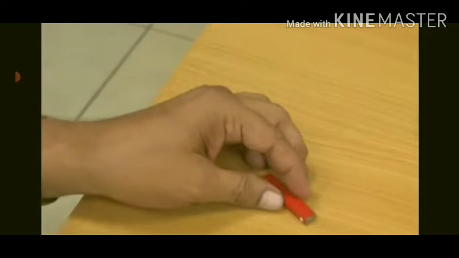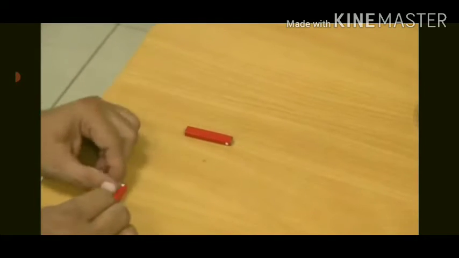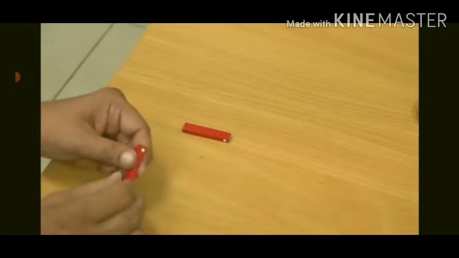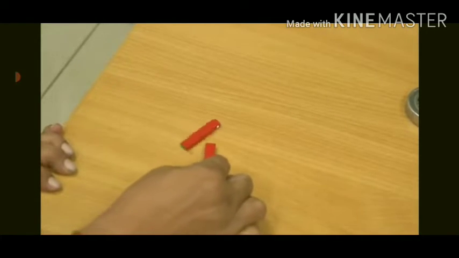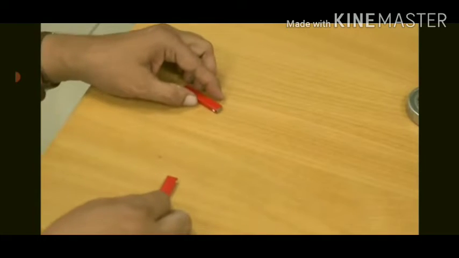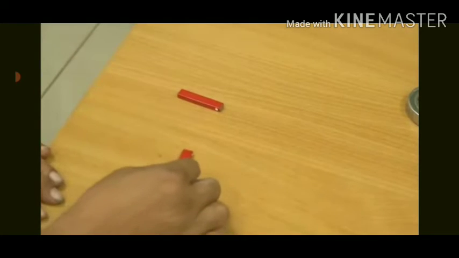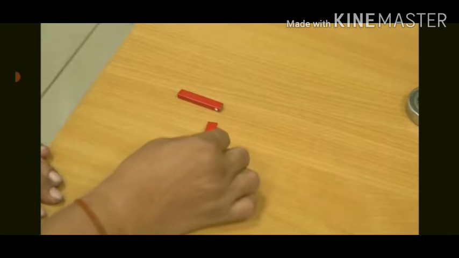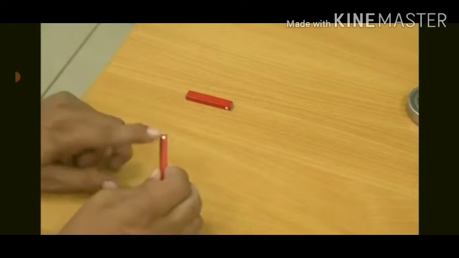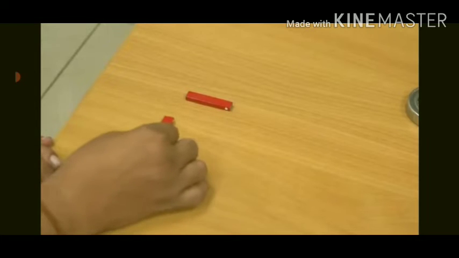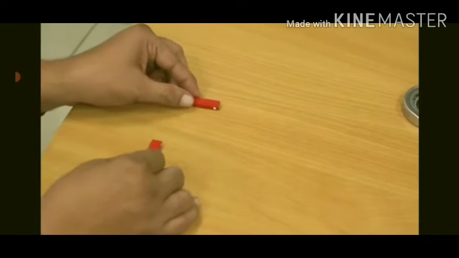If I bring this North Pole close to the North Pole of the first magnet, it goes away, right. All this you have done in class 8, and similarly if I bring this North Pole towards the South Pole, it attracts.